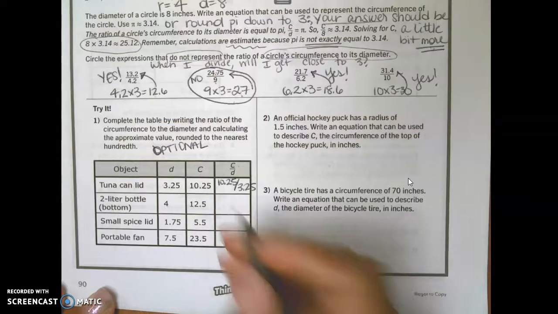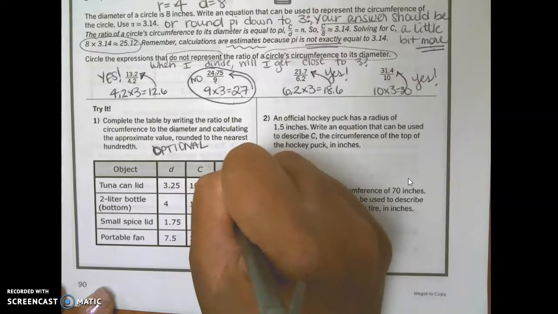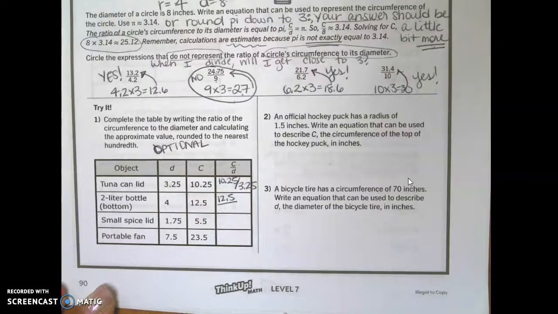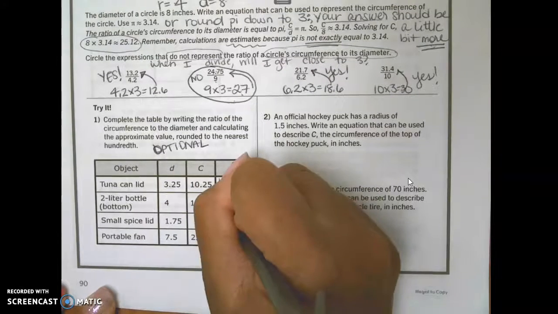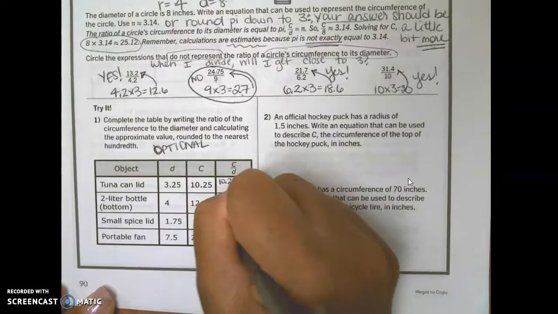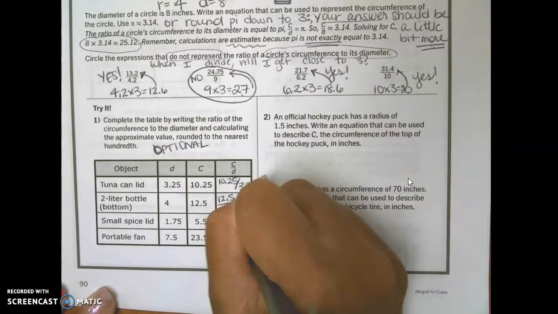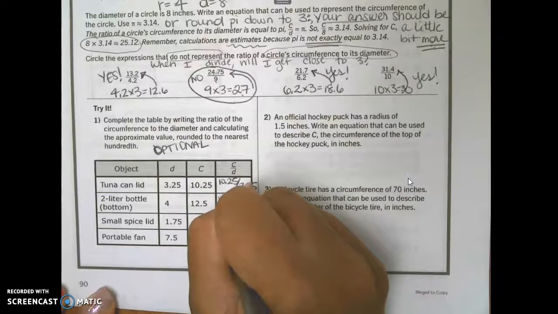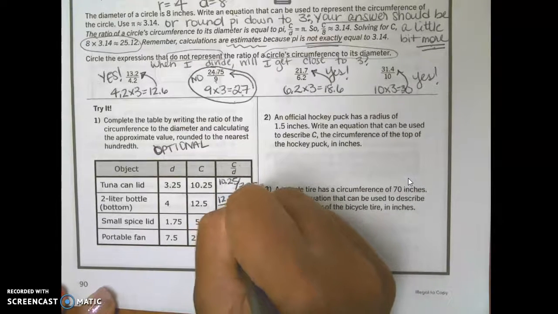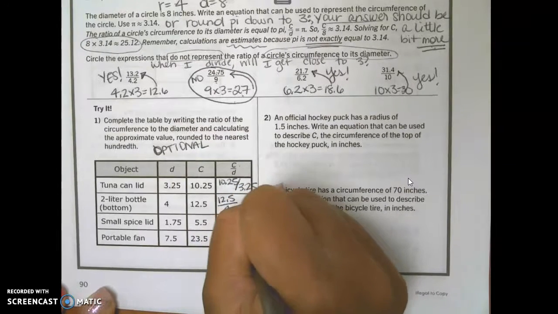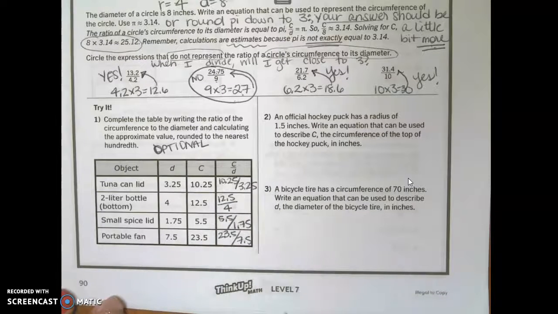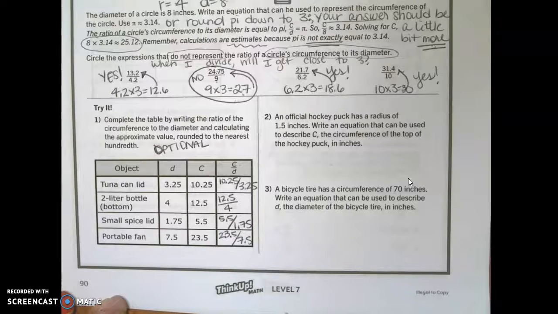Okay? 12.5 divided by whom? 4. Good. 5.5 divided by whom? 1 3/4. 23.5 divided by 7.5. Okay, this is just practice here. Now I'm going to apply it a little bit more without the help of a chart.